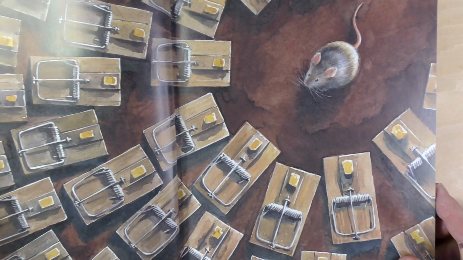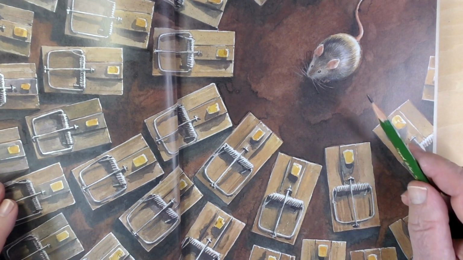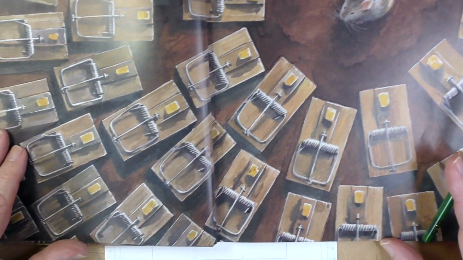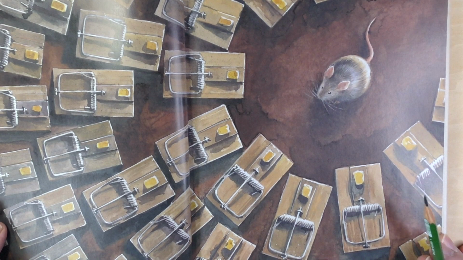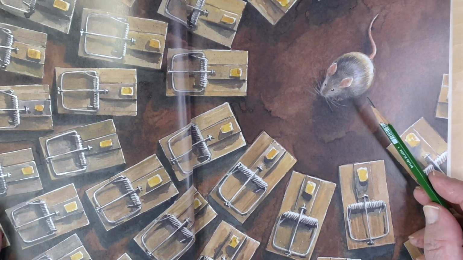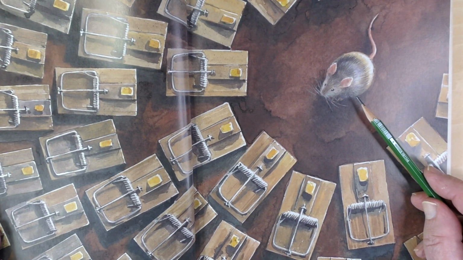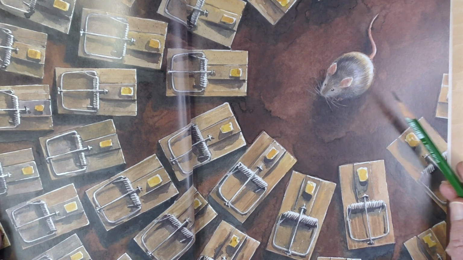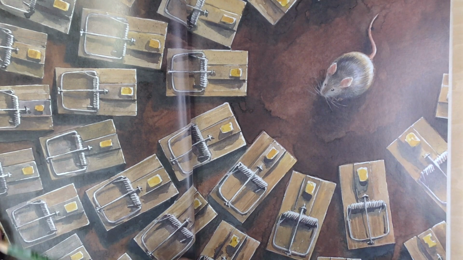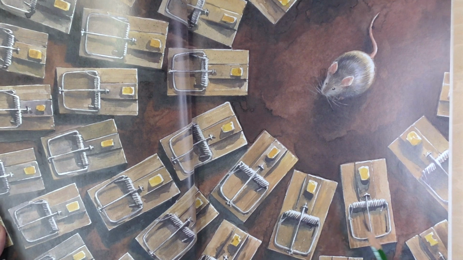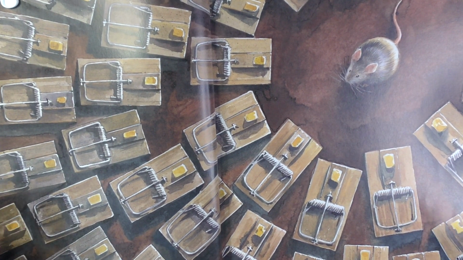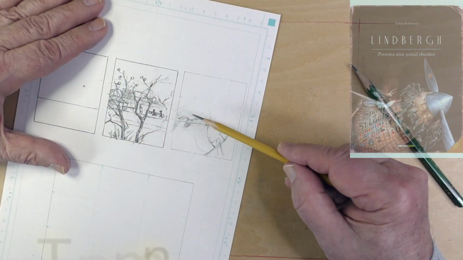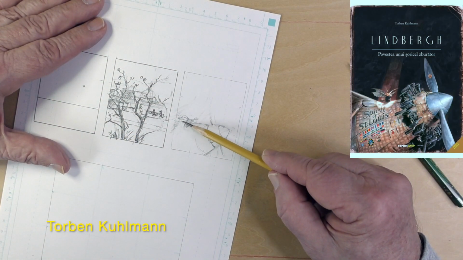Now, in this next picture, this is amazing. I'll just try and get the whole image in for you. Now, if that doesn't grab your attention, he's just a small little guy, but he's surrounded by these mouse traps, and it's an unbelievably strong image. So size doesn't matter.